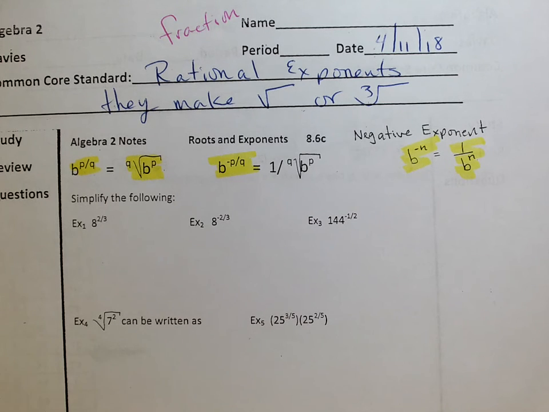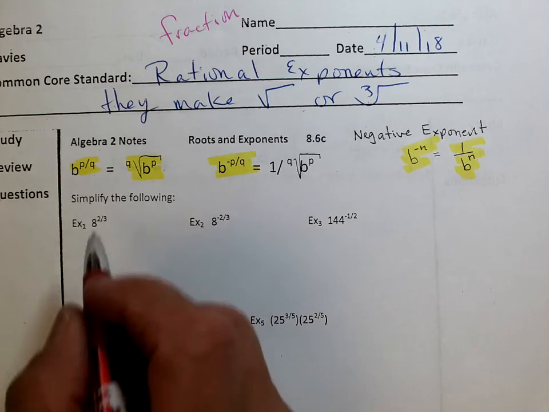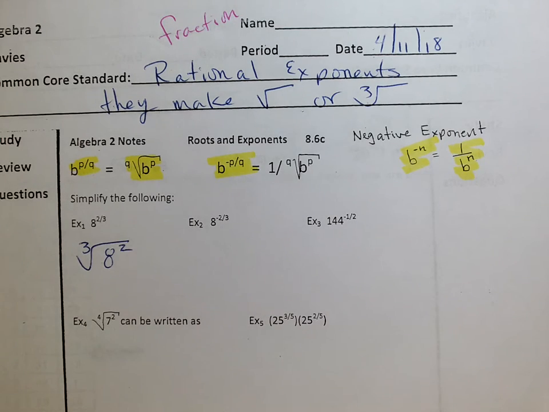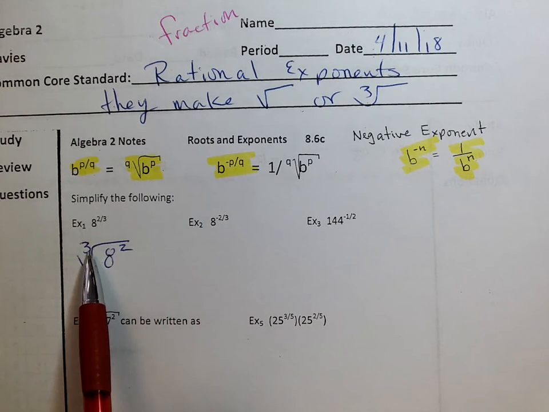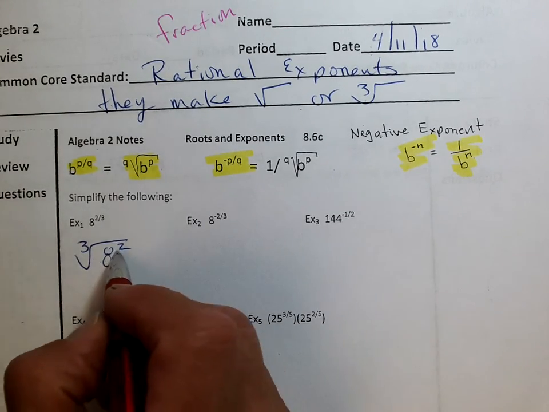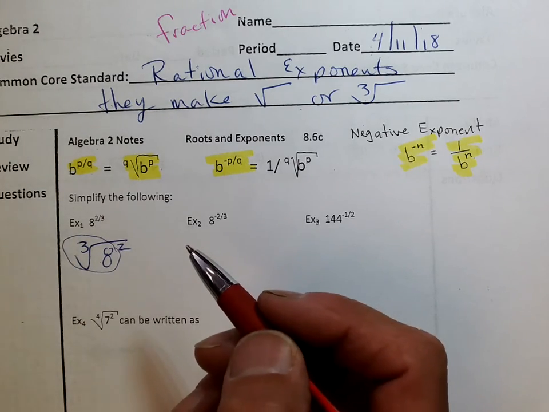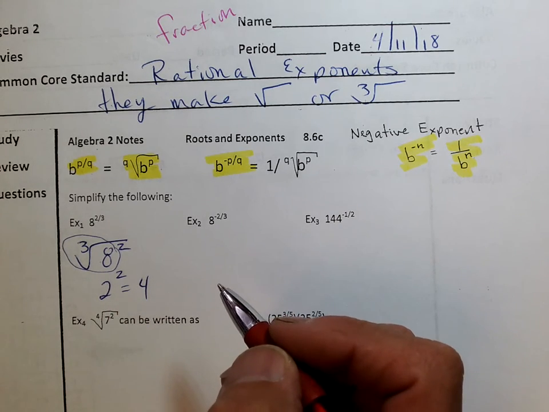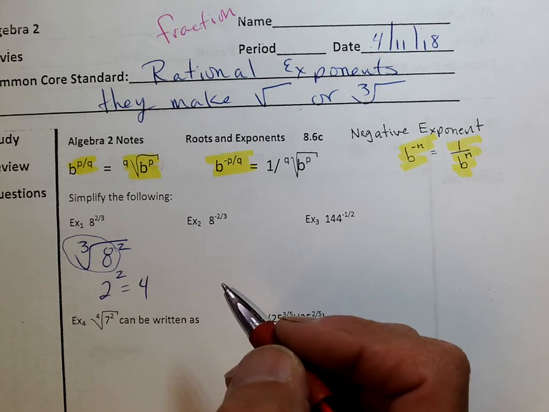All right, now, number 1, 2, and 3 can be done on the calculator, okay? It can, but I want to do it without the calculator. You could type it in and get the same answer, but I can get this answer faster than you can type it in, okay? Because I know that what this means is the cube root of 8 squared. Bottom number is the root, top number is the power. I already know what the cube root of 8 is. That's 2, you agree? So I know that 2 squared is 4. I would have beat you hands down if you typed that into a calculator, right?